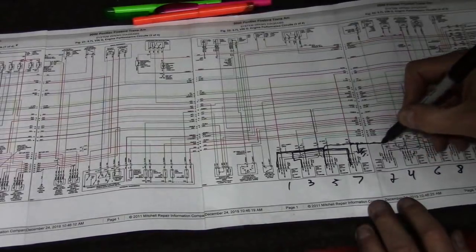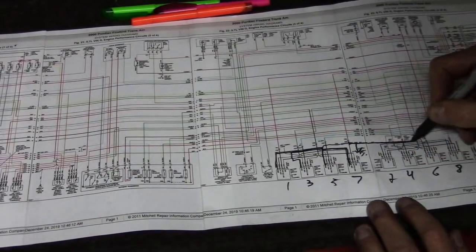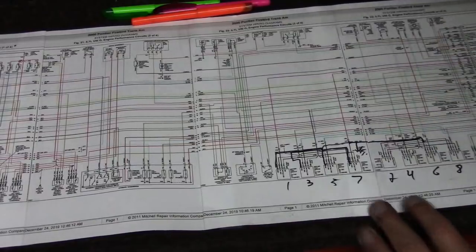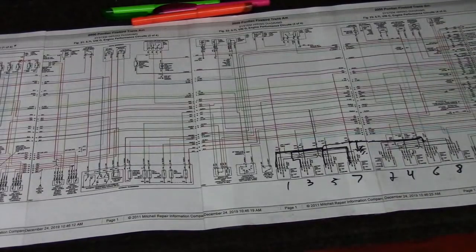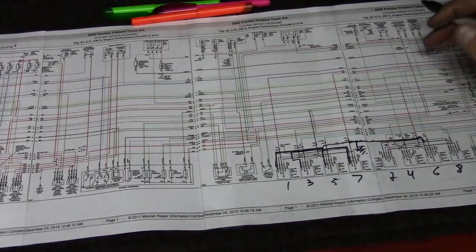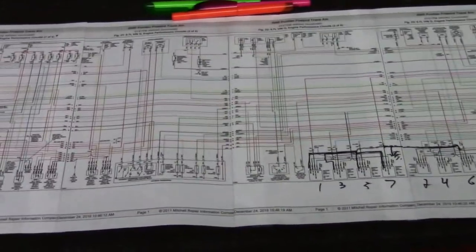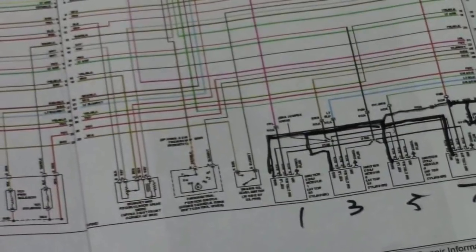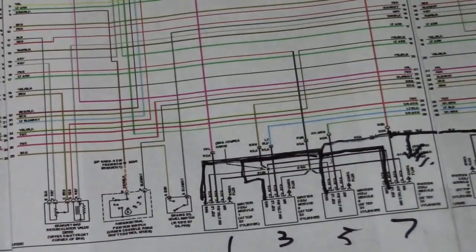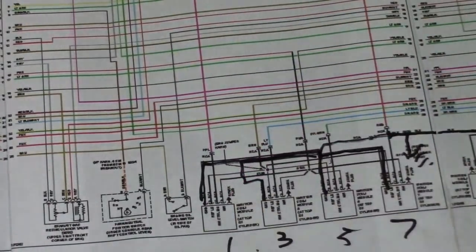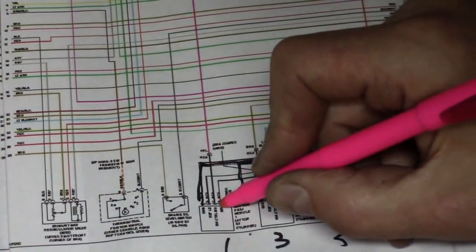And we know it's going to go to a split. There's a split point right there, and we know it's going to go to a ground on each of those coils, so we don't really have to draw that out. We can just stay focused on this particular bank right here. Kind of zoom in a little bit for you there. Going to get a pink marker. We're going to find our power. Here's one that says IGN. Okay, IGN, that's going to be ignition. This is going to be our power.